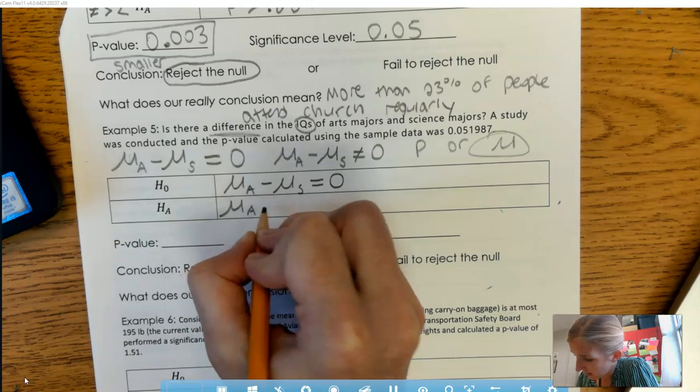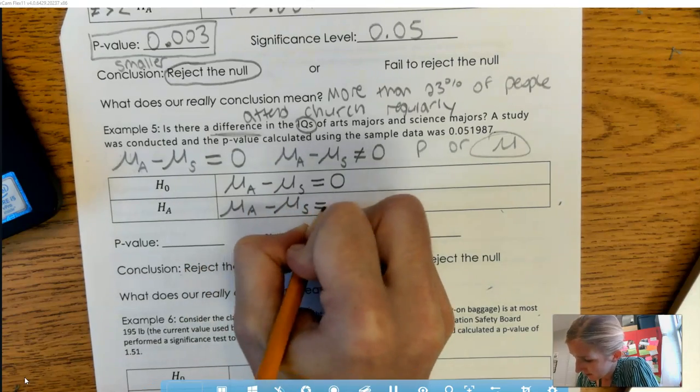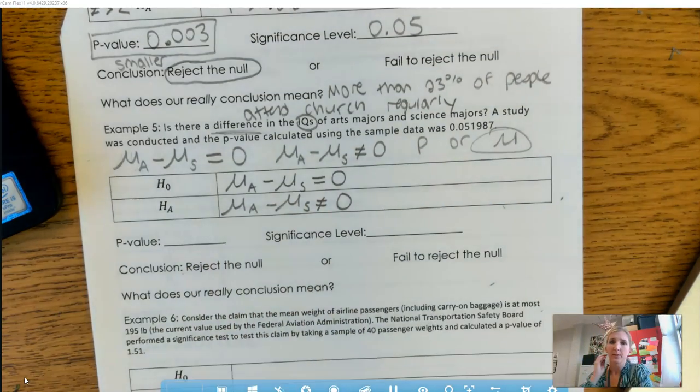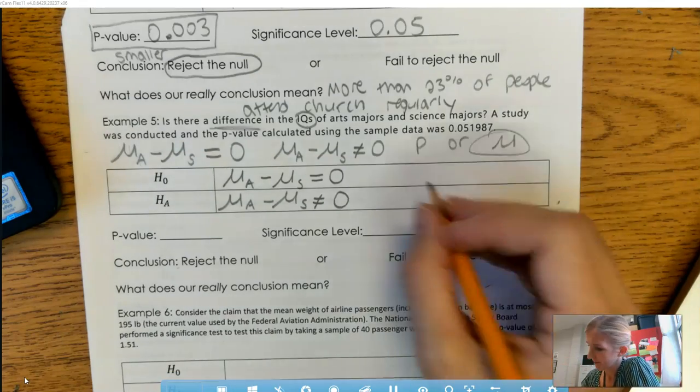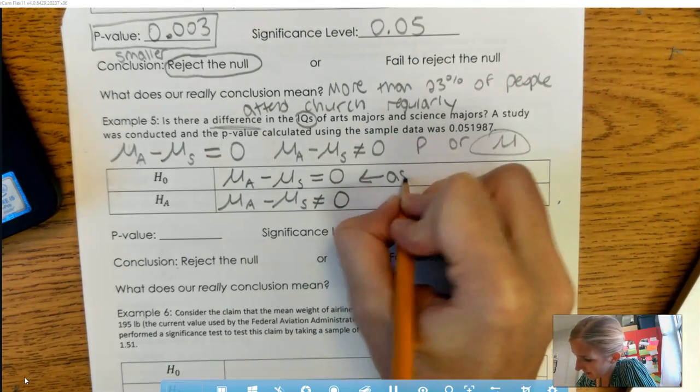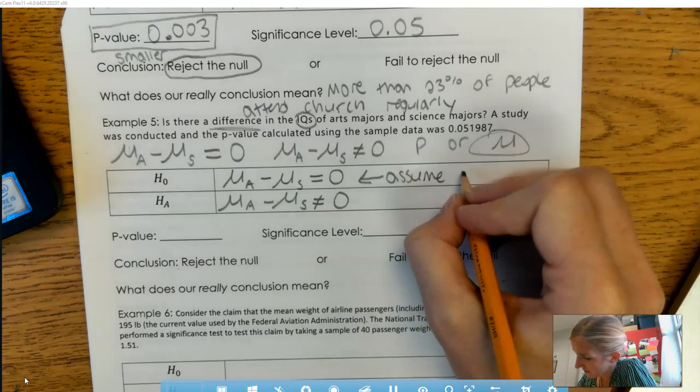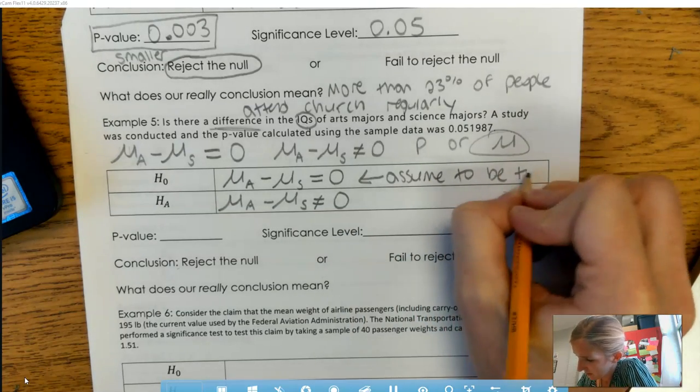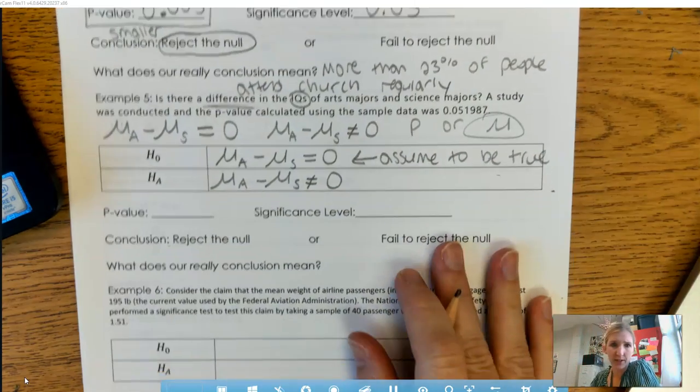That means I put the other one in for the alternative. For the statistical analysis that we ran, we assumed that one of these two hypotheses was true. Which one did we assume was true to run the statistical study? I hope you said the null. We're assuming that to be true for the study.